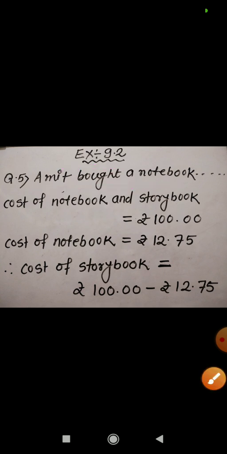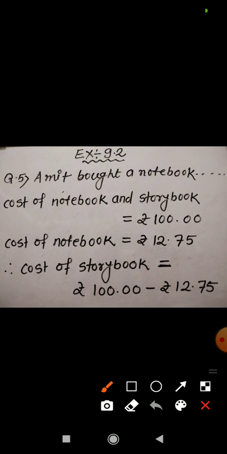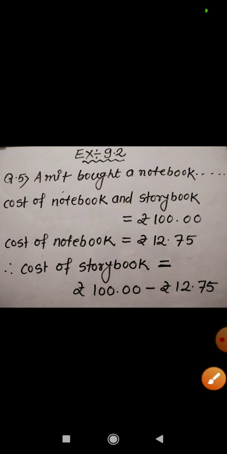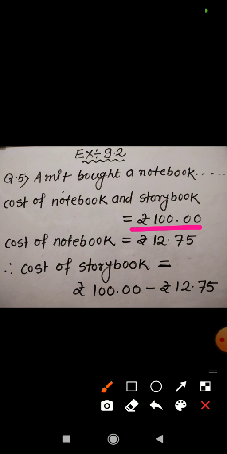Let us first understand what we are given. Amit bought a notebook and storybook for rupees 100. Means the cost of notebook and storybook is given to us. How much is it? 100 rupees, 00 paise. Like this you can write it down. As there is no paise in 100, we can put a decimal point and write 00 as paise. So this is the cost of notebook and storybook. Then later it is given, if the cost of notebook was rupees 12.75. Now the cost of notebook is 12.75. See, this is the cost of notebook and storybook together, and this is the cost of only notebook.